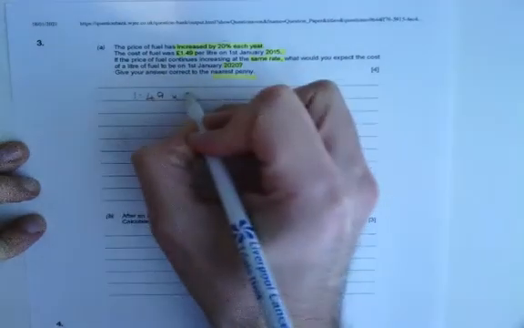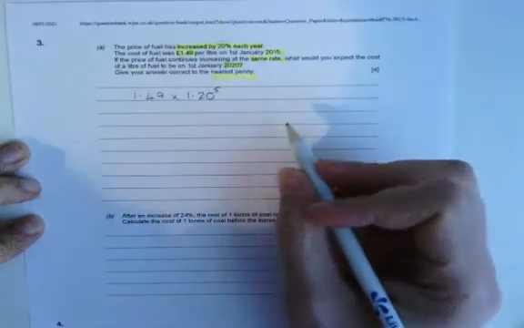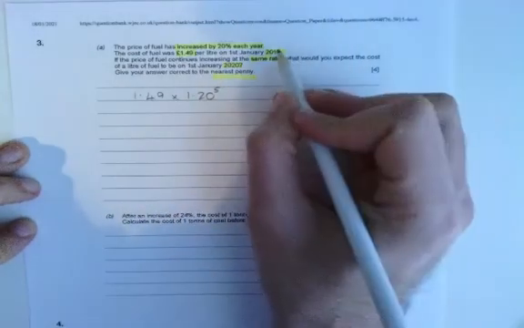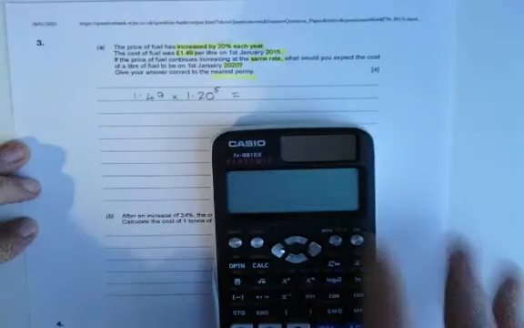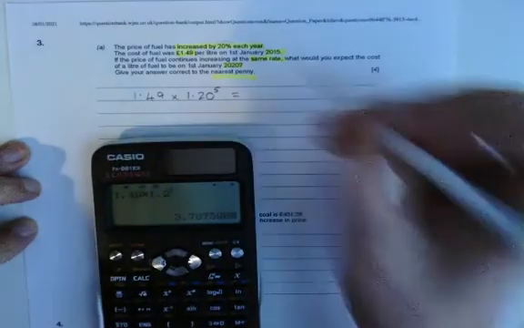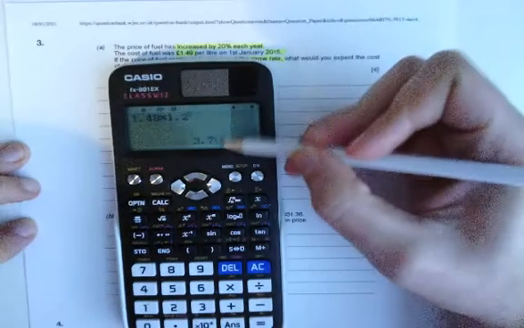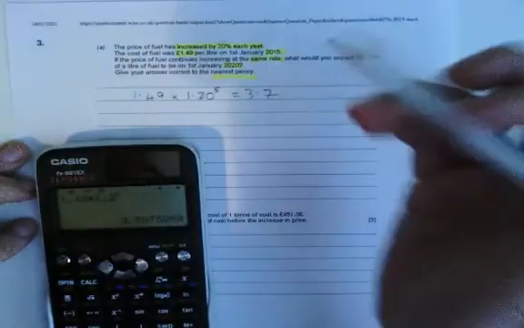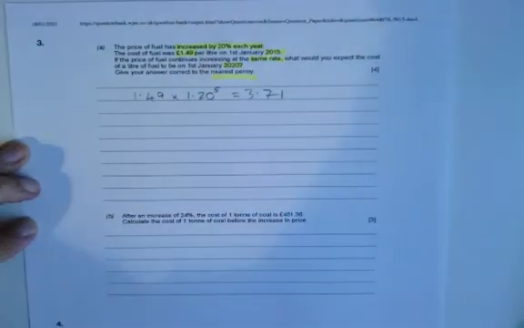Okay, so what you should have been doing is your £1.49 times 1.20 to the power 5. Now remember, the power 5 is because it's gone from 2015 to 2020. That's a gap of 5 years, isn't it? So that's what you need to put into your calculator: 1.49 times 1.2 to the power 5, and we should get £3.70. And again, if you look, we're going to chop it after the 0 because it's got a 7 next to that 0, which means we round up, so it's £3.71.